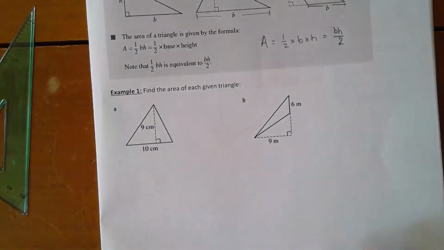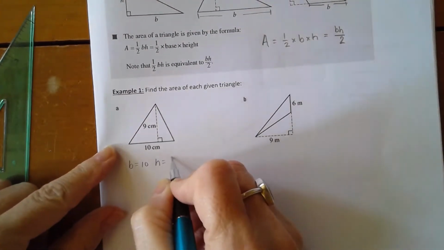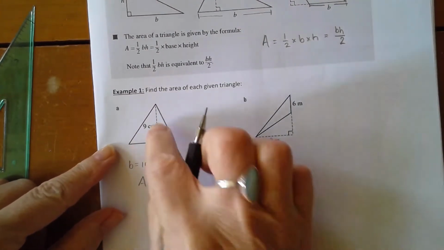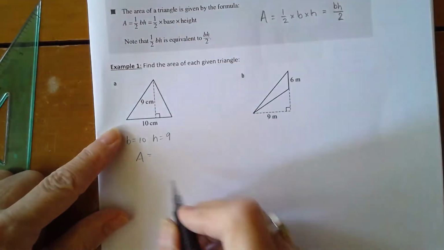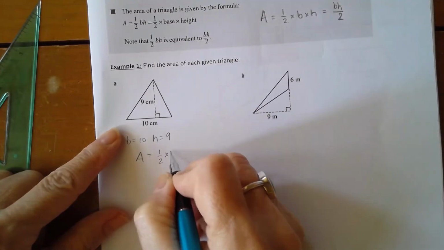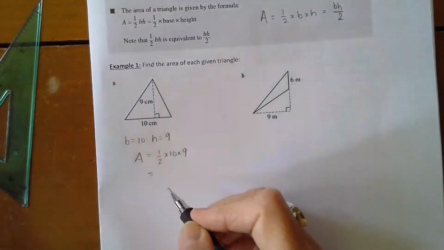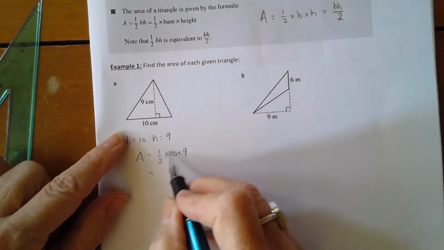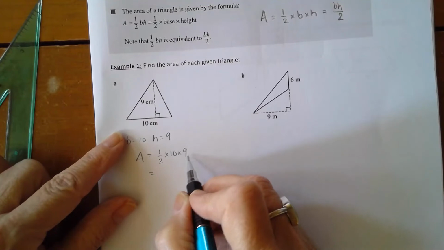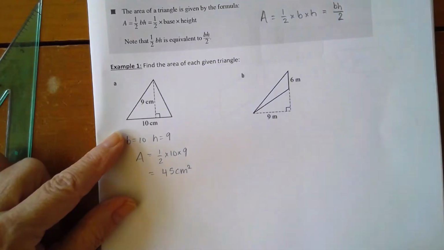Okay, so let's go down here. Base equals 10, height equals 9. Area, it's a triangle, equals 1/2 times base times height. You're welcome to do it on your calculator, but 1/2 times 10 is just 5. So 1/2 times something just cuts it in half. So 5 times 9 is 45. And it's still square measurement.